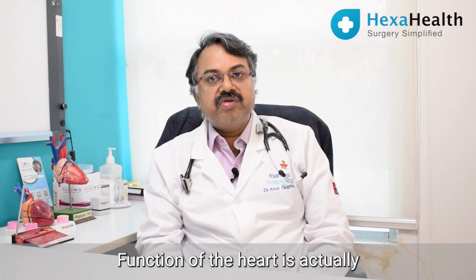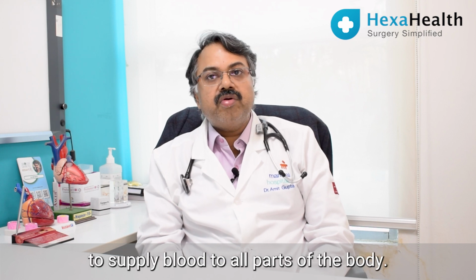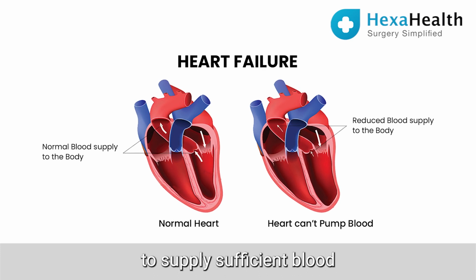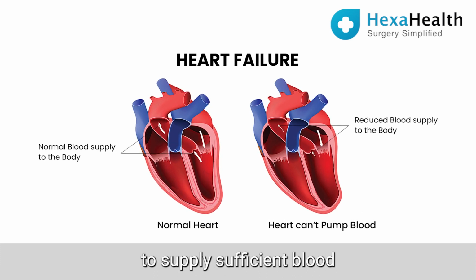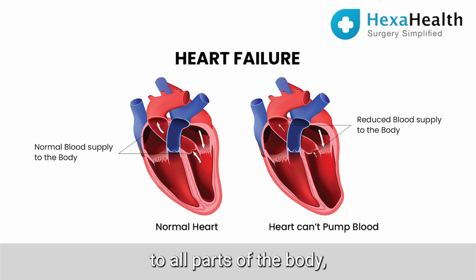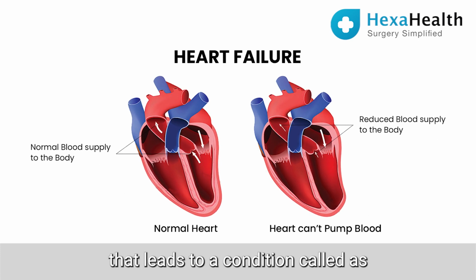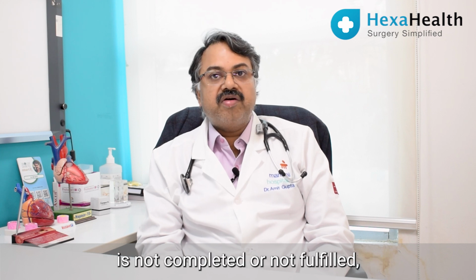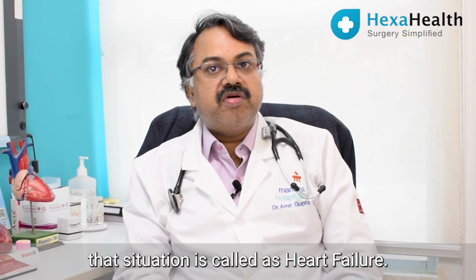The function of the heart is to supply blood to all parts of the body. When the heart is not able to supply sufficient blood to all parts of the body, that leads to a condition called heart failure. When the purpose assigned to the heart is not fulfilled, that situation is called heart failure.